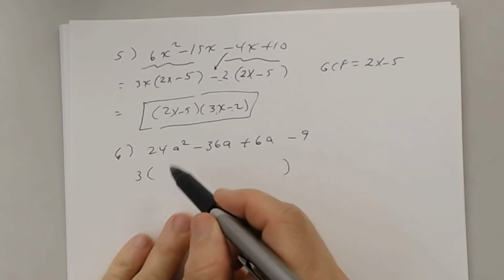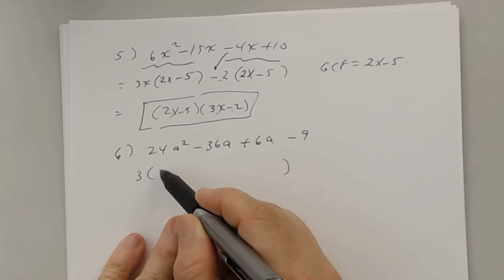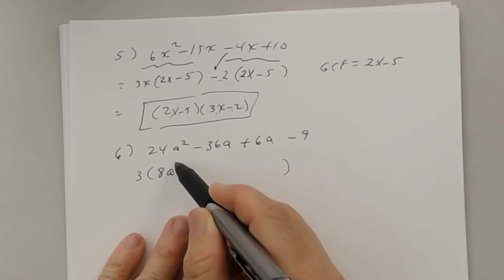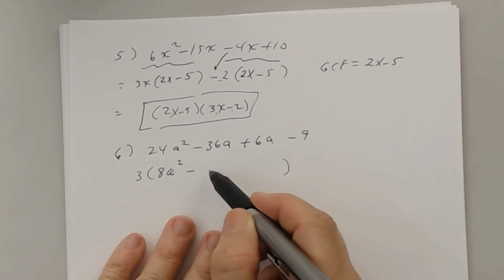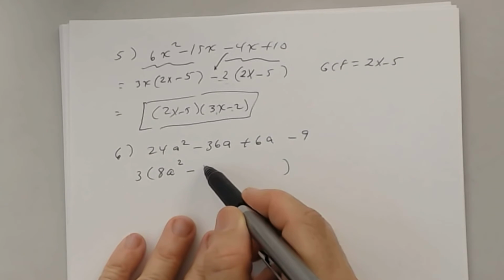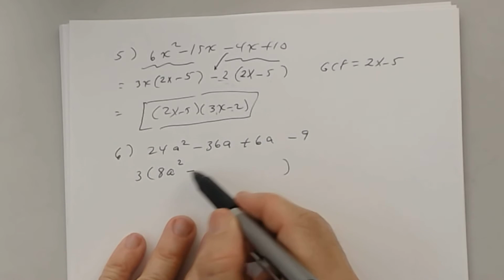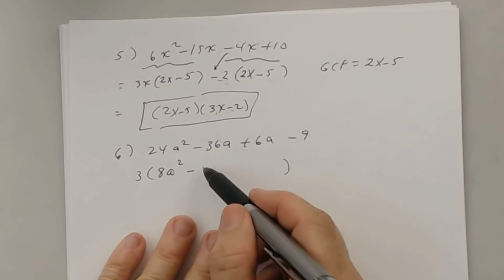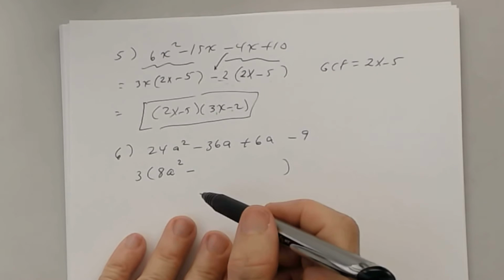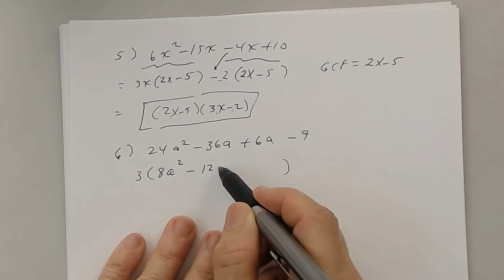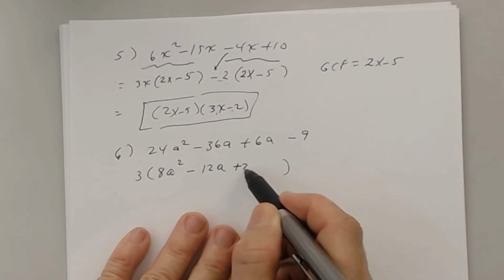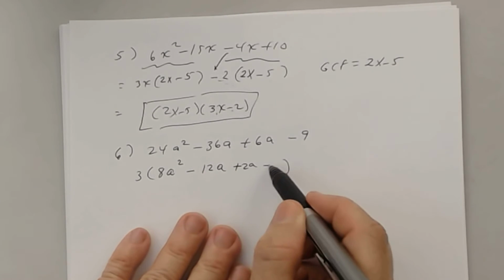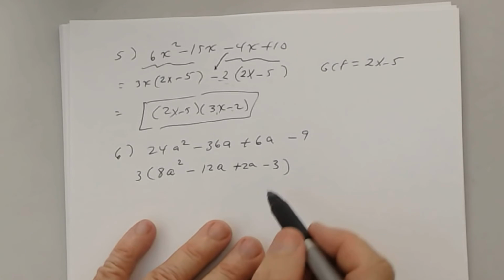3 times what is 24a squared? Not 6. That's 8, right? 8 what? A squared. Minus 3 times what's 36a? 3 times what's 36? 12. 12 what? A. 3 times what is 6a? 2a. 3 times what's negative 9? Negative 3. So that's what I have.